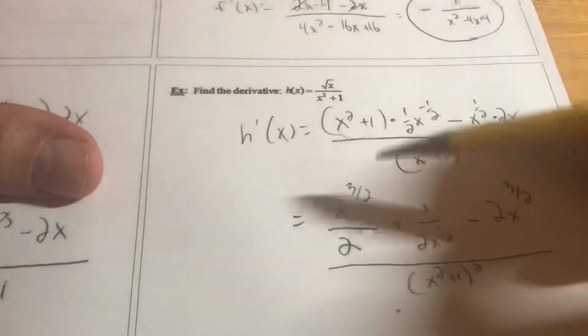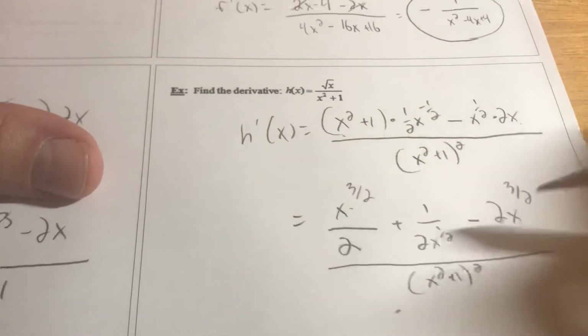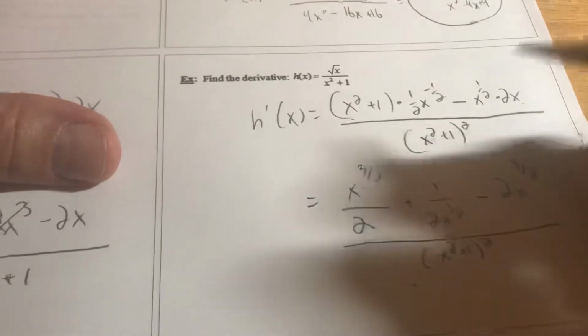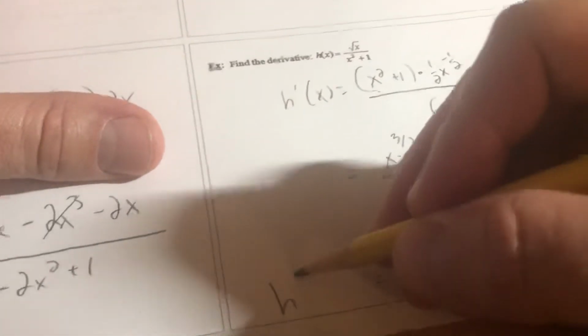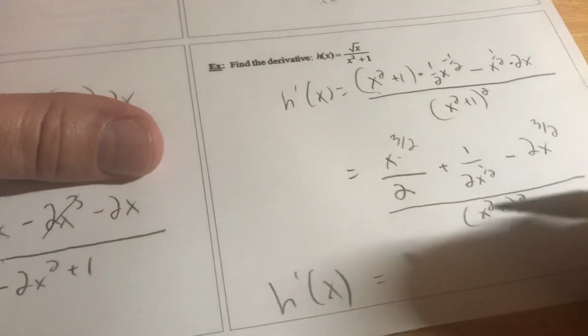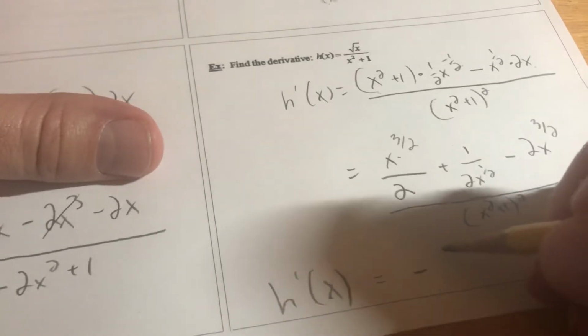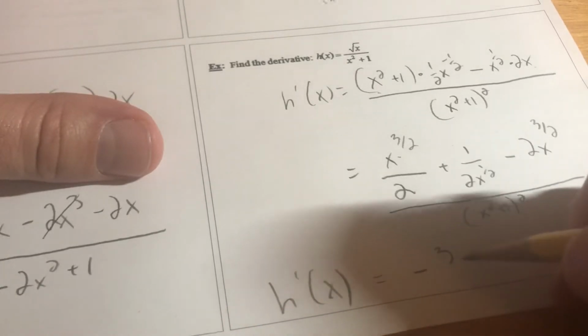And I guess we have like terms here. 1/2 minus 2 is negative 3/2.